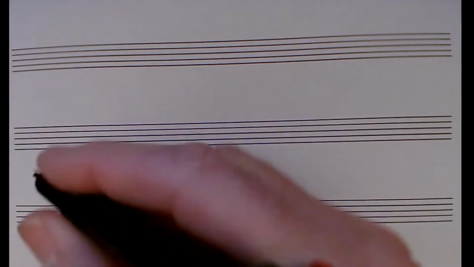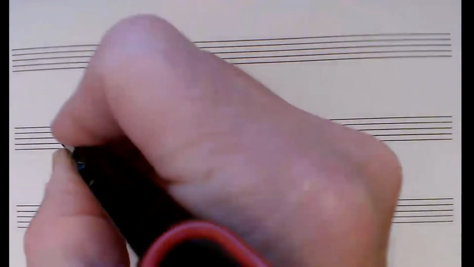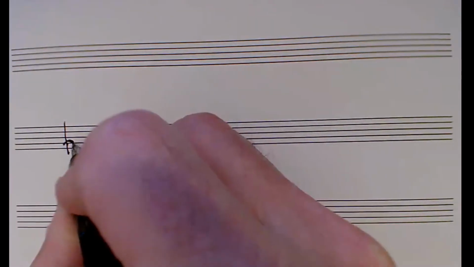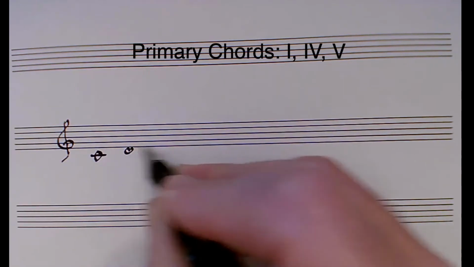The most common and basic chords in music are the 1, 4, and 5 chords, built on the 1st, 4th, and 5th notes of the major scale. They're often referred to as the primary chords.